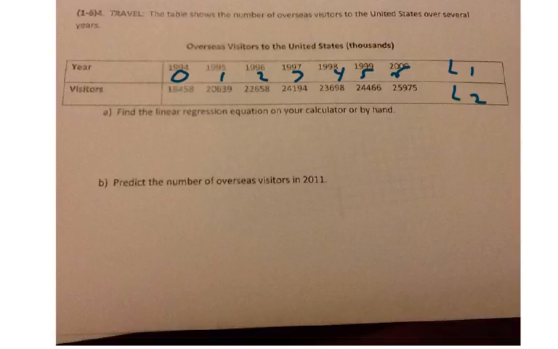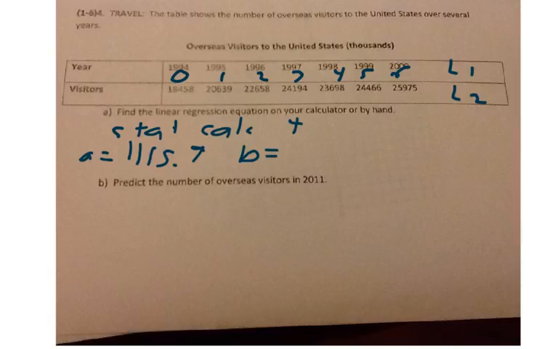Once you put those numbers in, you can go to Stat, Calculate, 4 to get the equation of the line, and we don't have to store this because they're only looking for the equation of the line. And when I do this, it tells me that A is equal to 1115.9 and B is equal to 19,522.0, so I can just leave it as 19,522.